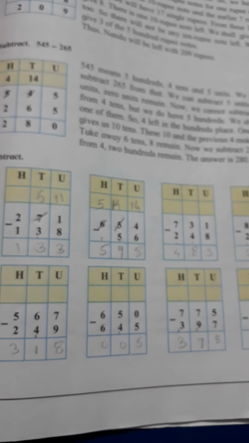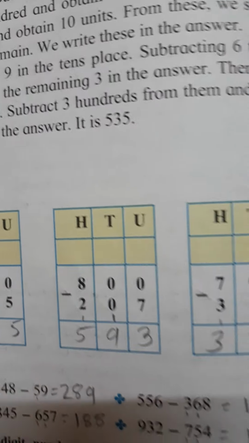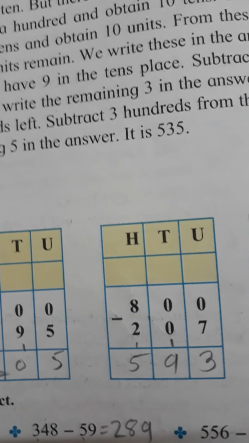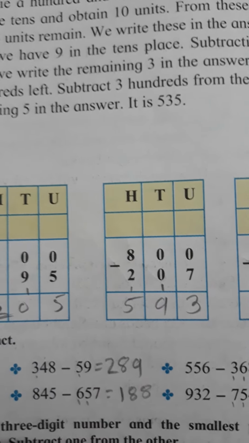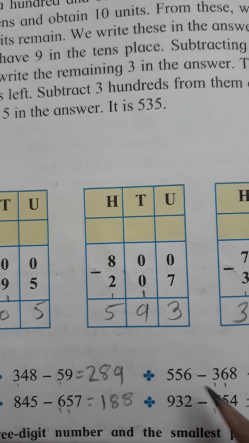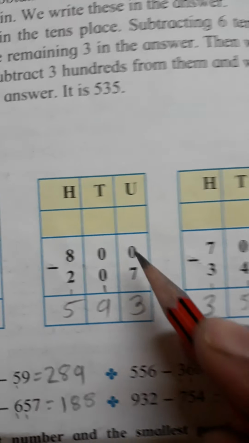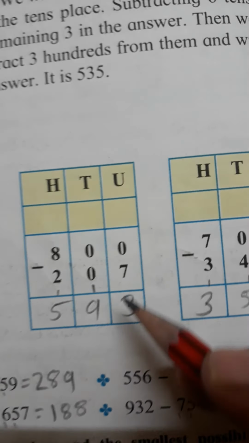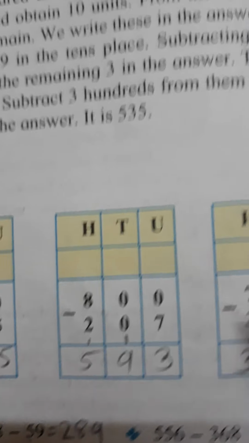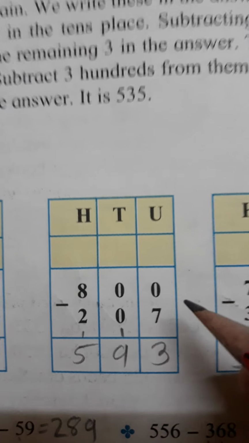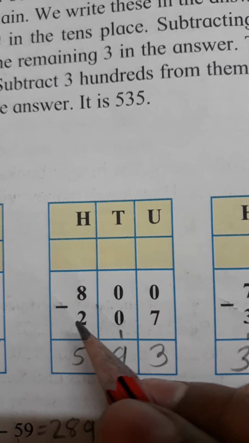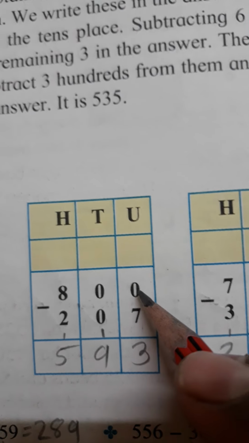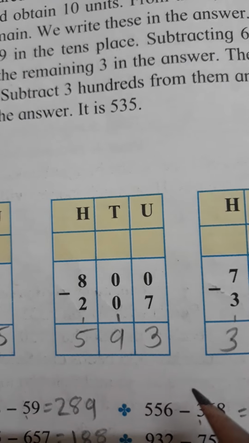Students, do practice of it at home. Now students, you know the concept that if we add 0 or subtract 0 from any number, the answer is the number itself. But we cannot subtract any number from 0. From 0 we cannot directly write that number. There is subtraction. So 800 minus 207: here 800 has 0 in the units place, and we have to subtract 7 from this 0. So we cannot subtract directly.